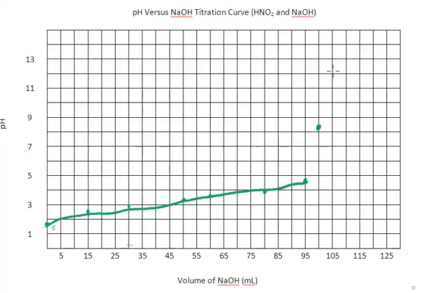So somewhere up here at 12.09. And then at 130, way off at the end of the graph, we saw a pH of 12.81, so just about to 13. And we have a nice, pretty pH curve.